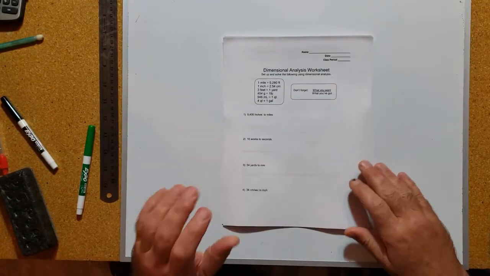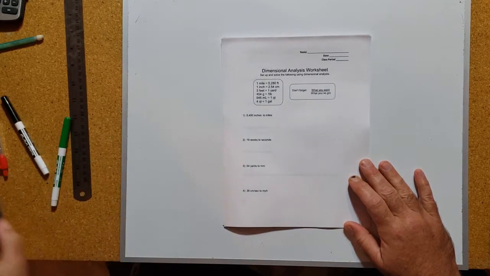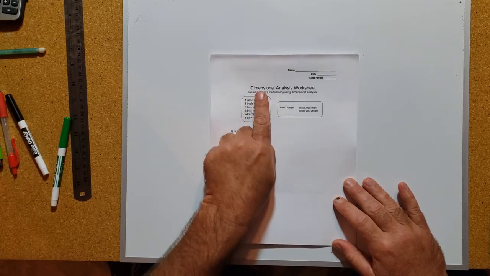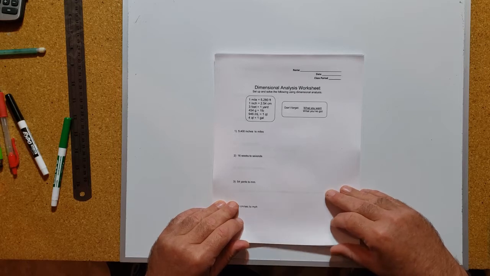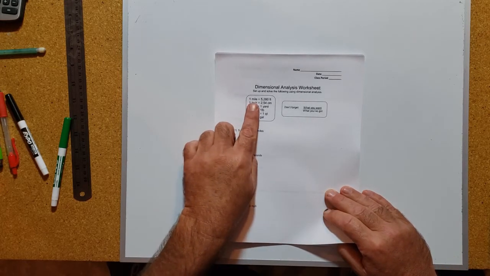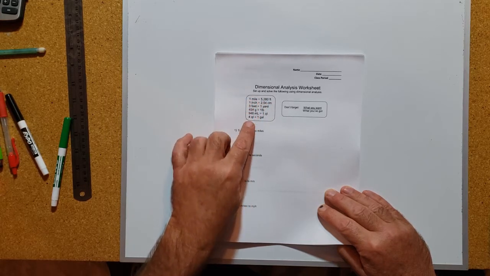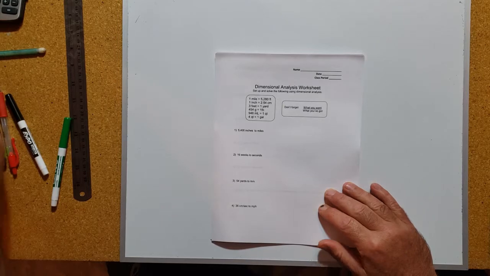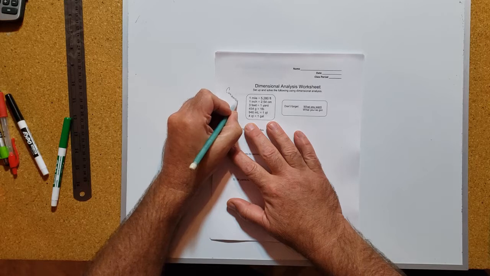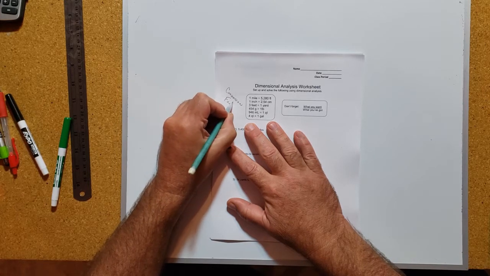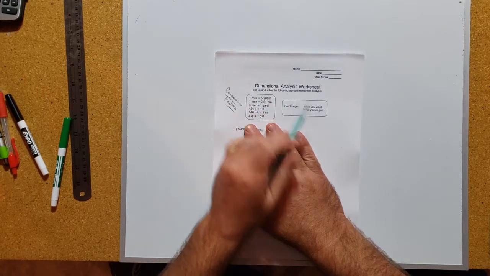We're going to work on the solutions to problems 1, 2, and 3 on this worksheet entitled Dimensional Analysis Worksheet. Just take a quick look here. Up at the top, they tell us that a mile is 5,280 feet, 1 inch is 2.54 centimeters, etc., etc. These are what are known as conversion factors. And conversion factors are so important to doing dimensional analysis problems.